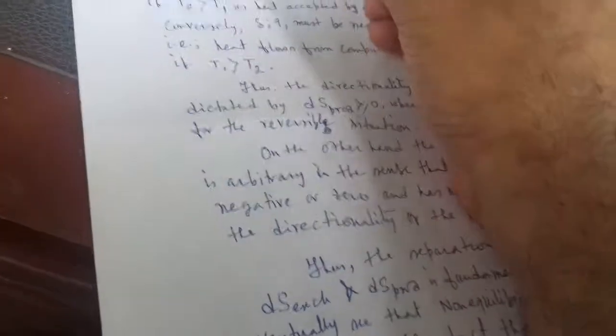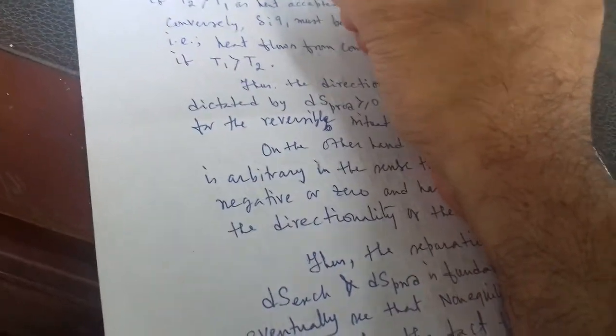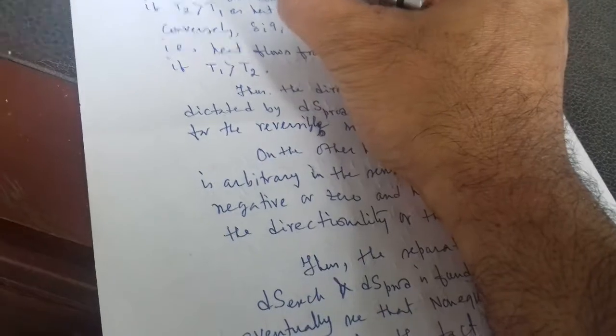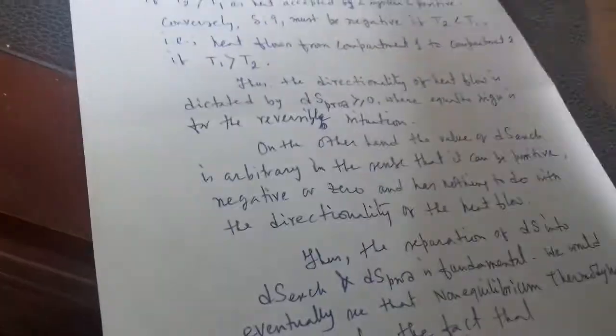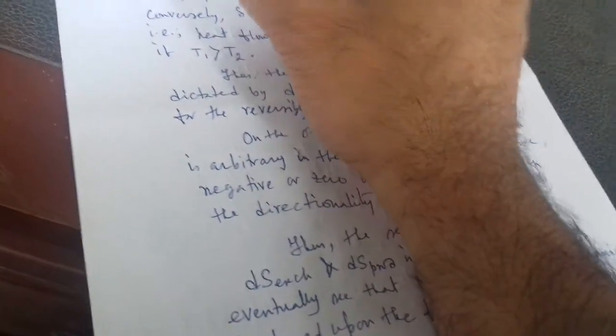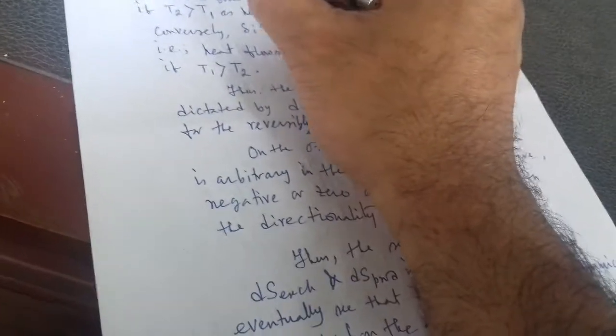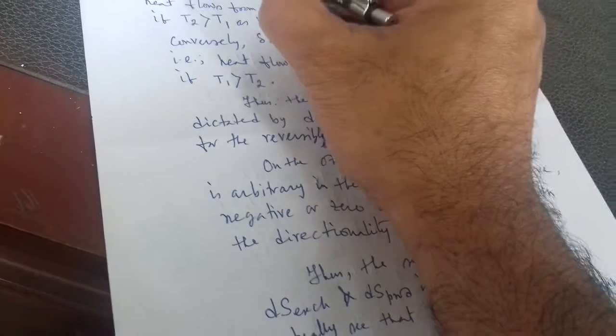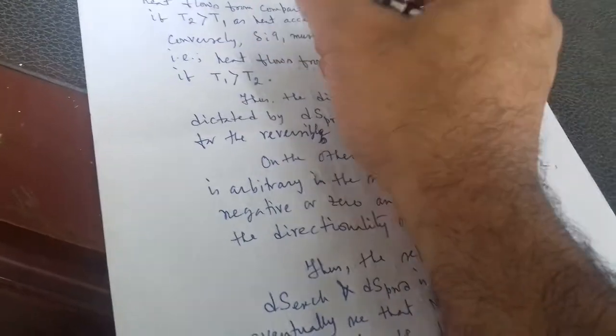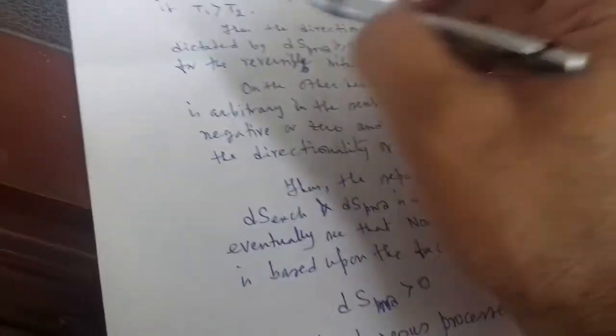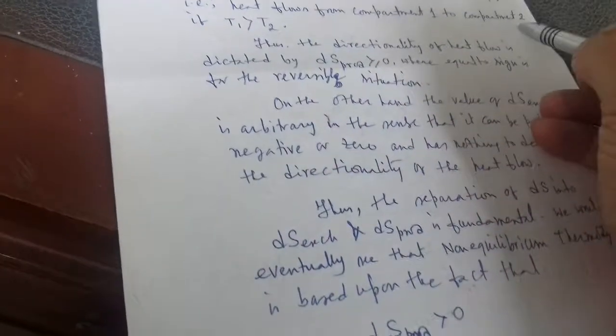If the opposite happens, T2 is less than T1, then this thing becomes negative, and in turn compartment 1 will reject energy, and heat rejected by a system is negative. So this will be negative into negative, so overall it will be positive. So the heat flows from compartment 1 to compartment 2 if T1 is greater than T2. So this is our common sense.